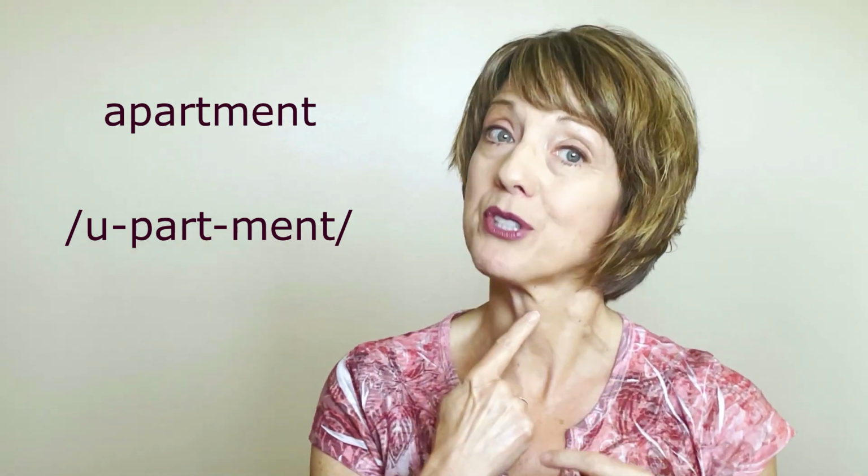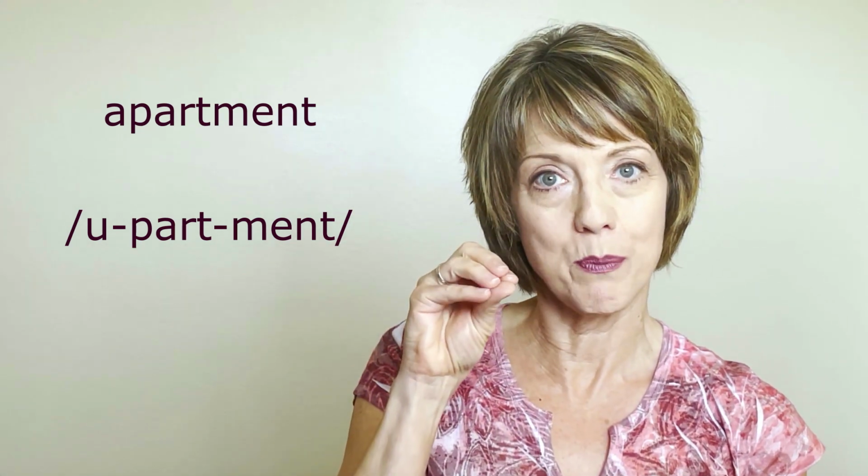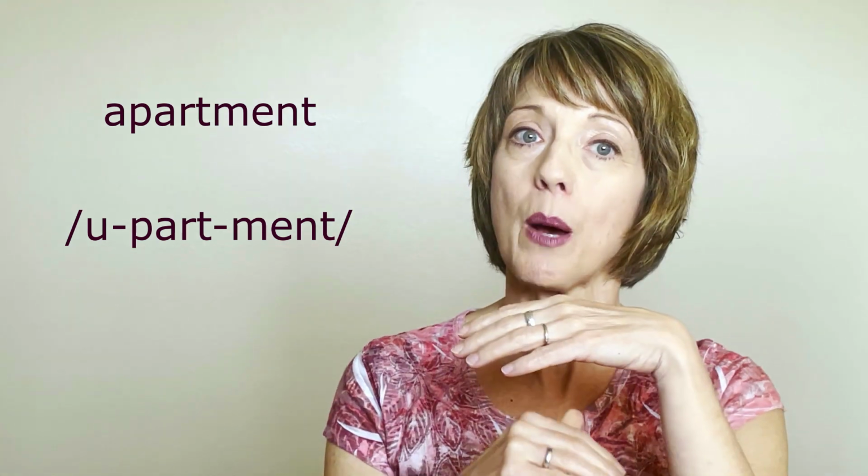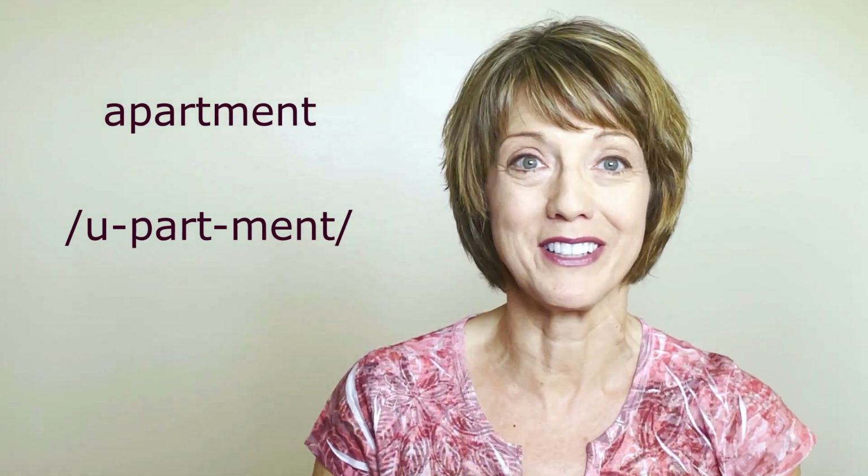And on apartment, I'm not releasing the T, but I am shutting my voice off because T is a voiceless consonant. Then I'm positioning my lips for the M and releasing the T. So it's apartment, not apartment. And it's definitely not apartment.